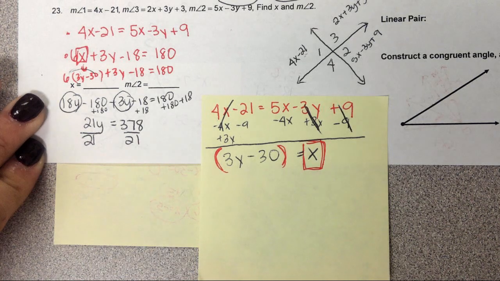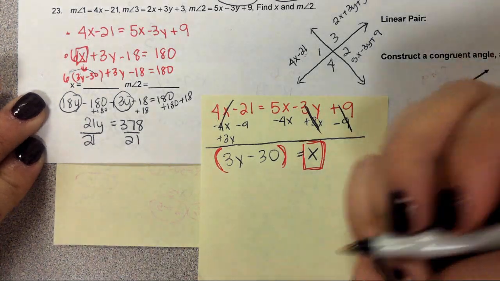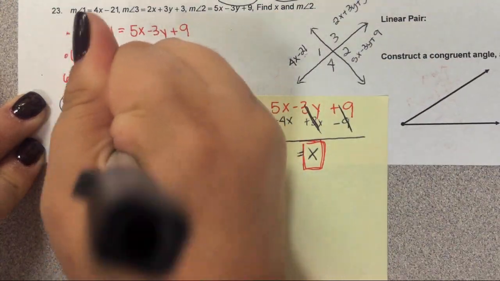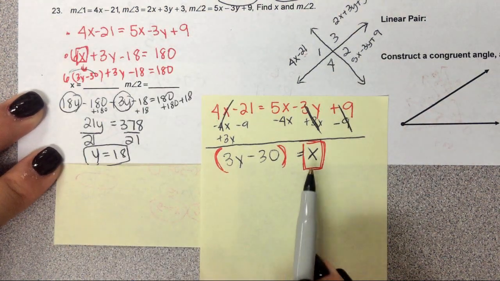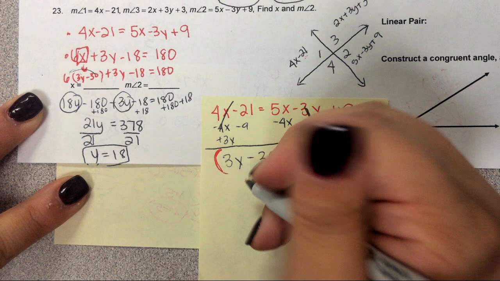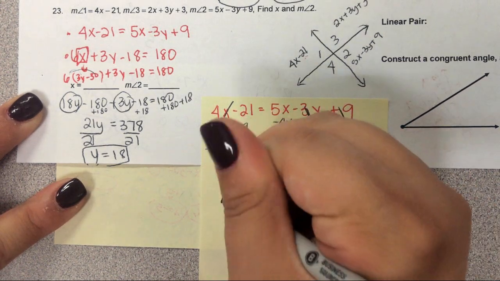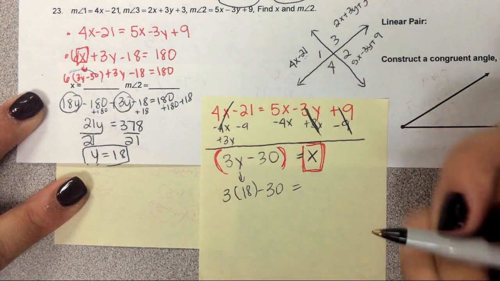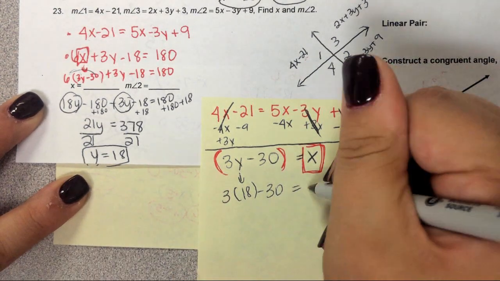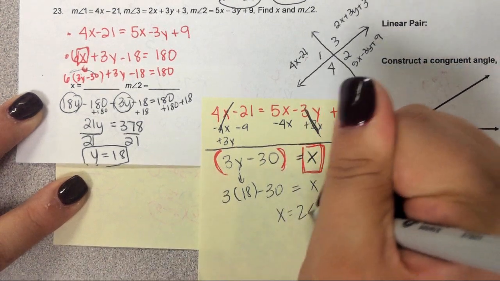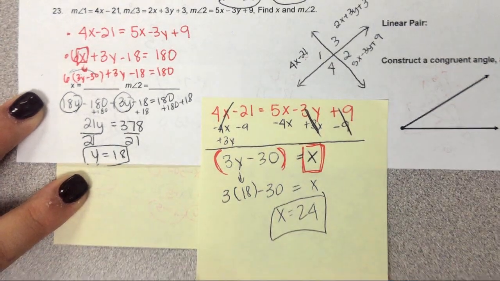Okay. When I divided those, I got 18. X equals 18. No, y equals 18. So now that I know what y equals, can I come back to this equation over here? And if y is 18, that's going to give me my x. So 3 times 18 minus 30 gives me x equals 24. That one was complicated.